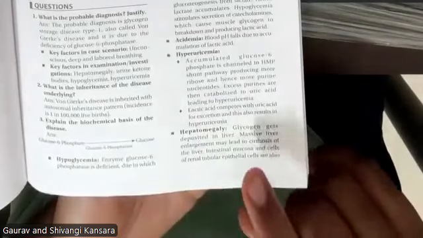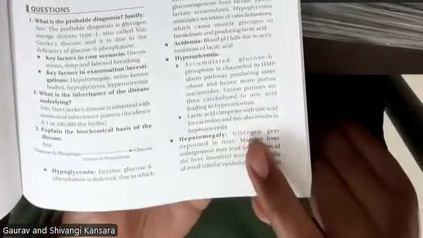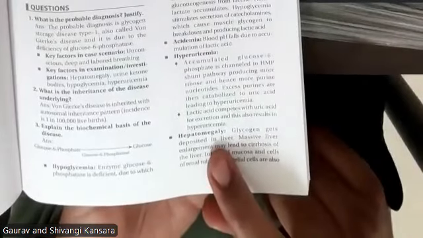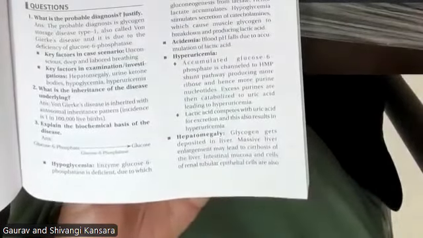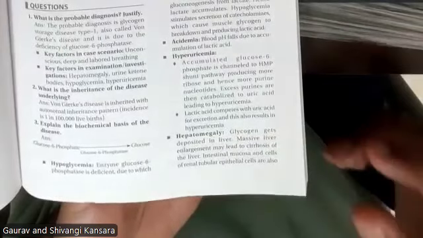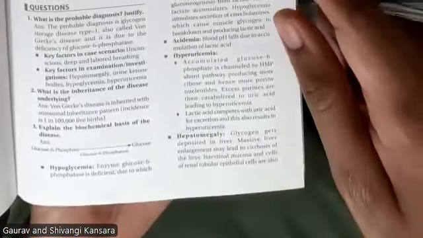And because glycogen breakdown is not proper, this glycogen will get deposited in the liver later on, and because of deposition of glycogen in the liver, there is massive liver enlargement. So all the biochemical basis of all the symptoms are available over here. Because this is a genetic disorder, treatment then becomes accordingly.